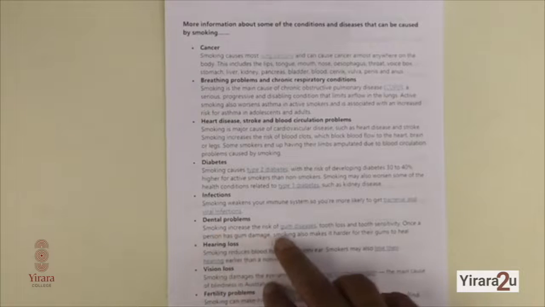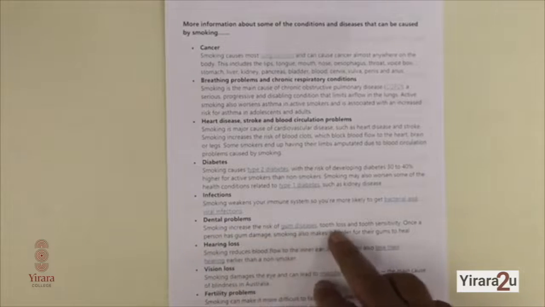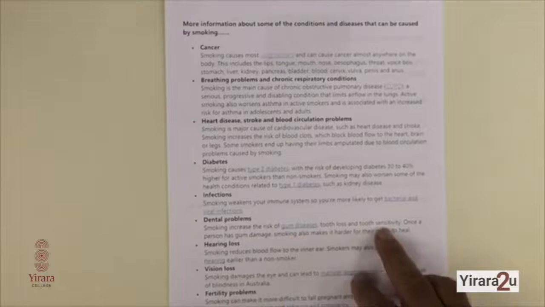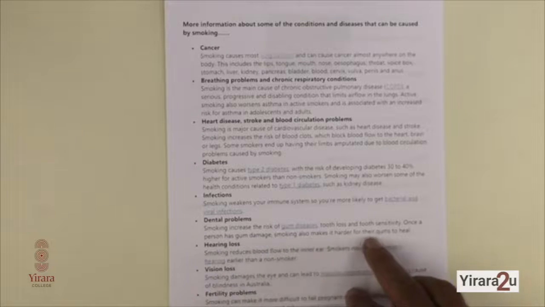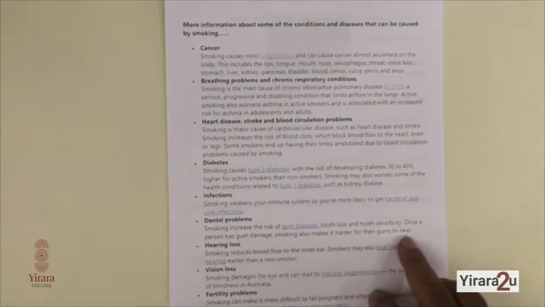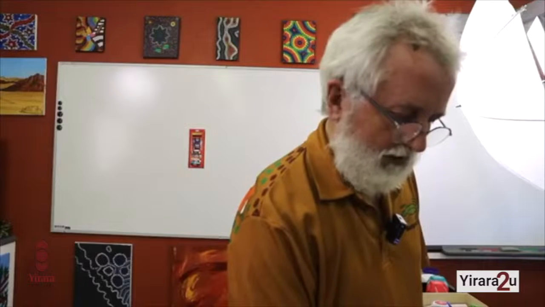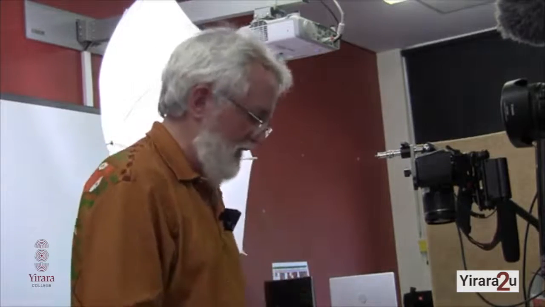Smoking increases the risk of gum disease, tooth loss and tooth sensitivity. Once a person has gum damage, smoking also makes it harder for their gums to heal. So, I guess people are wanting their gums to heal and maybe see a dentist about that, but while they continue smoking, they're not allowing the body to recover.